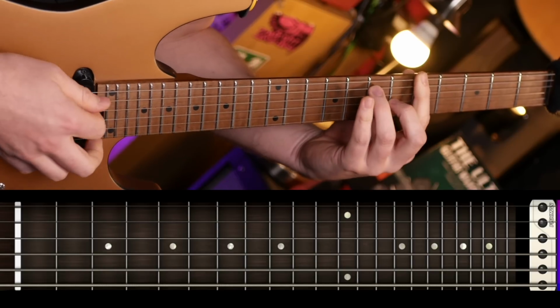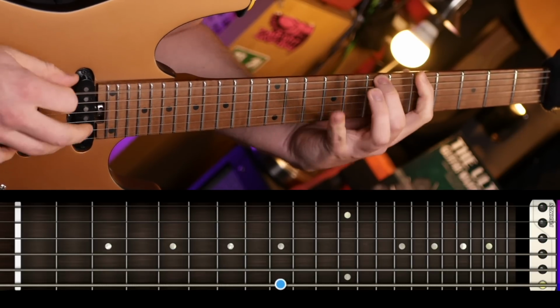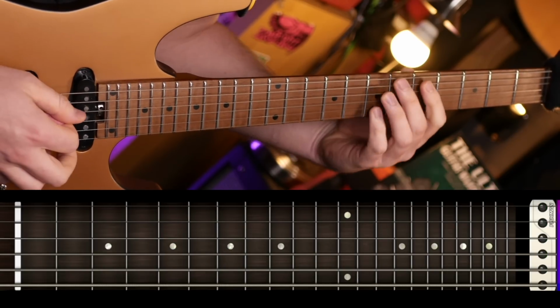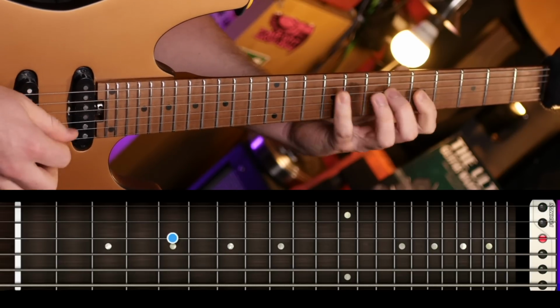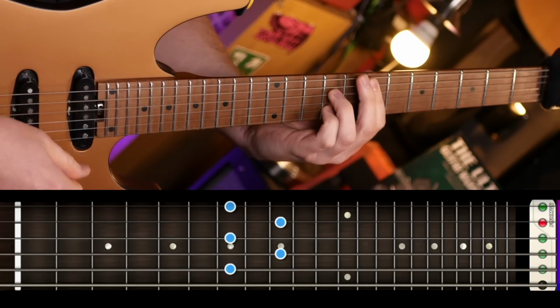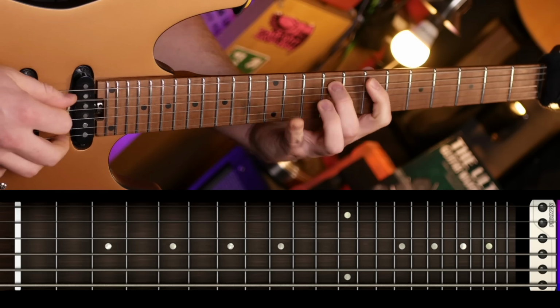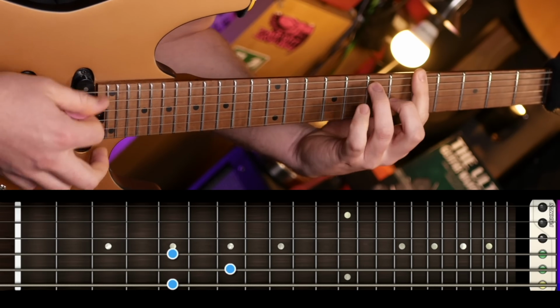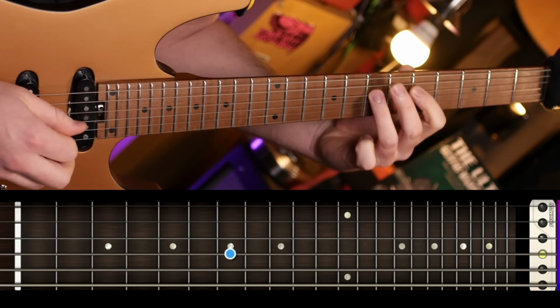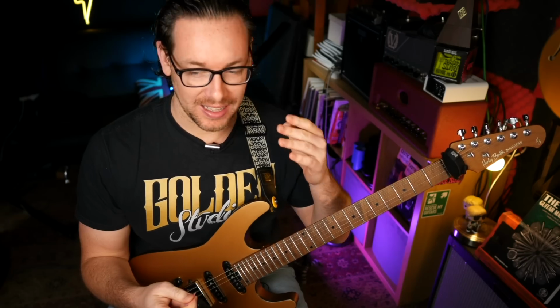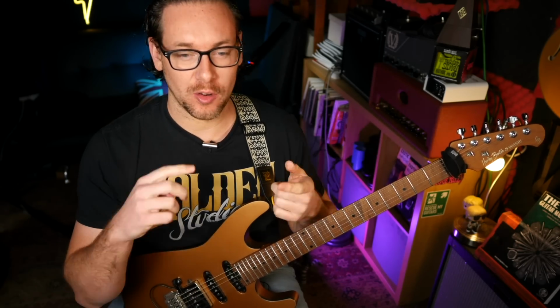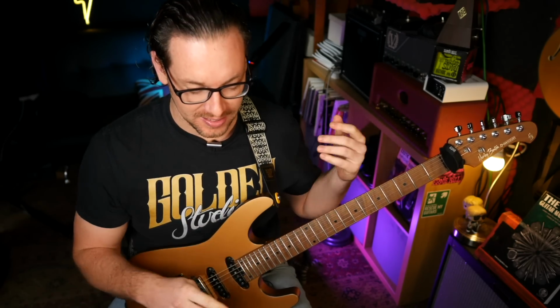So over the 1 chord, you've got A mixolydian. Then over the 4 chord, you've got D mixolydian. Over the 5 chord, you guessed it, E mixolydian. Then back to the 1. Now let me give you an example of me playing a 1-4-5 12-bar blues in the key of A. So we've got an A7, D7 and E7.